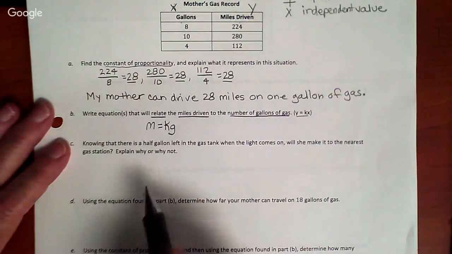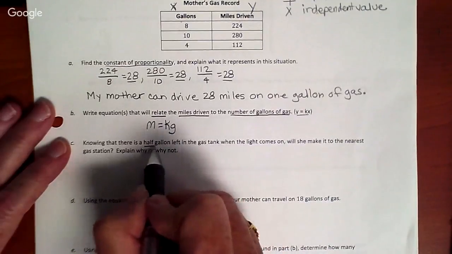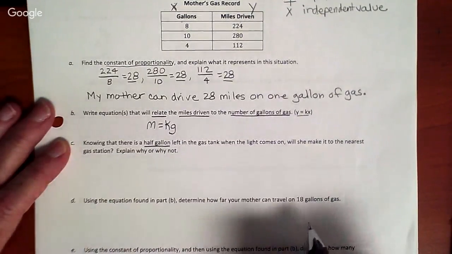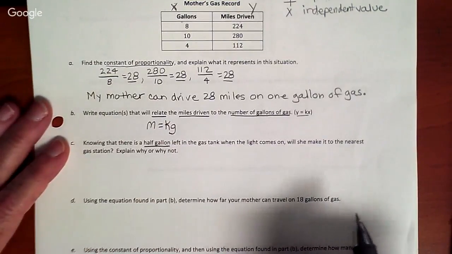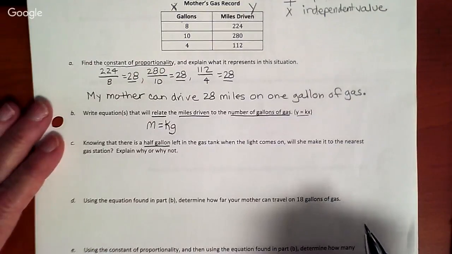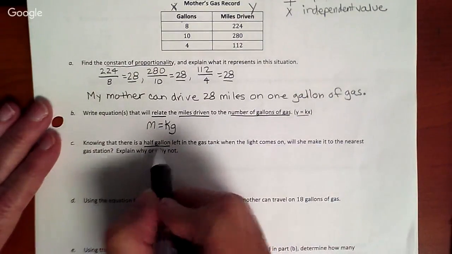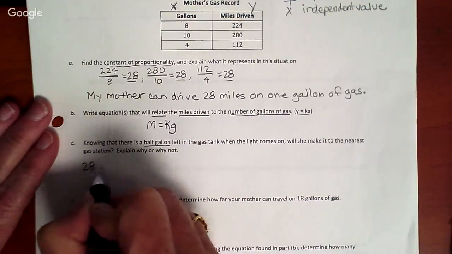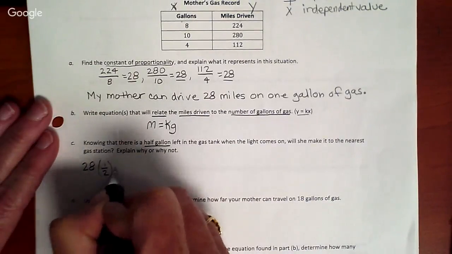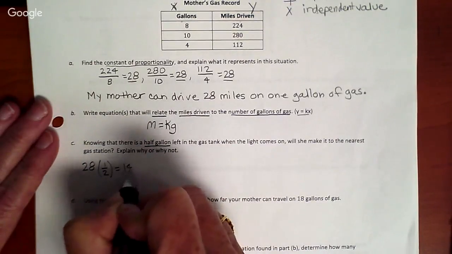to the number of gallons of gas. Now, knowing that there is a half a gallon left in the gas tank when the light comes on, will she make it to the nearest gas station? Explain why or why not. Well, if we take the 28 as a half a gallon of gas, so 28 times 1/2, that gives us 14.